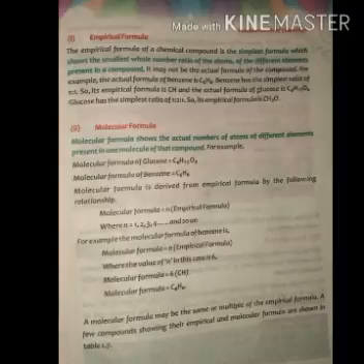Here we have an example. The actual formula of benzene is C6H6. Benzene has the simplest ratio of 1:1, so its empirical formula is CH. Simple CH.